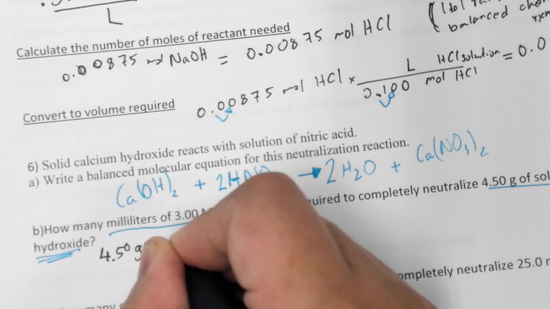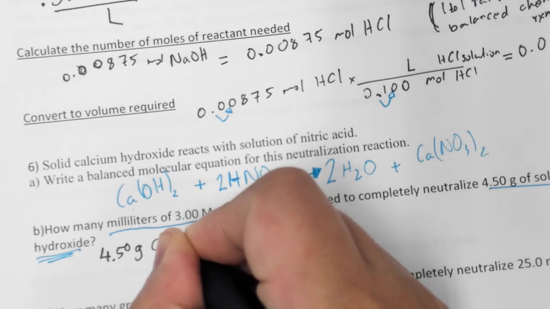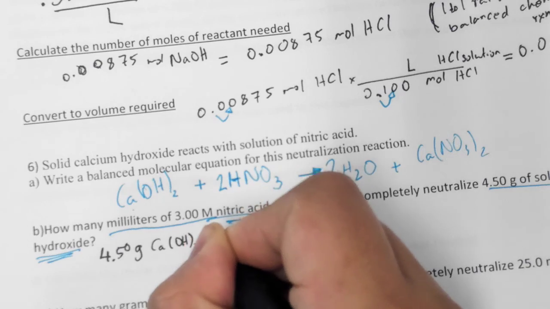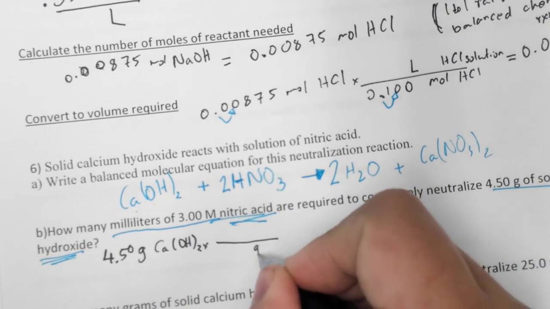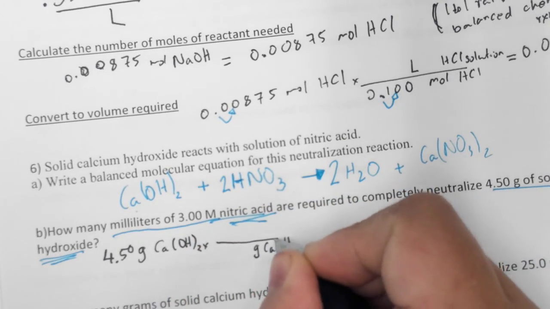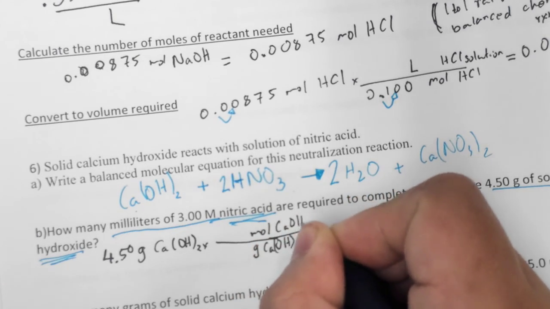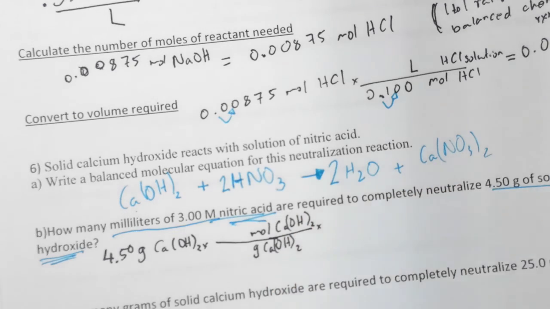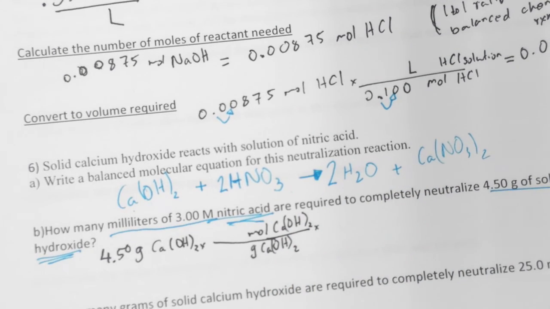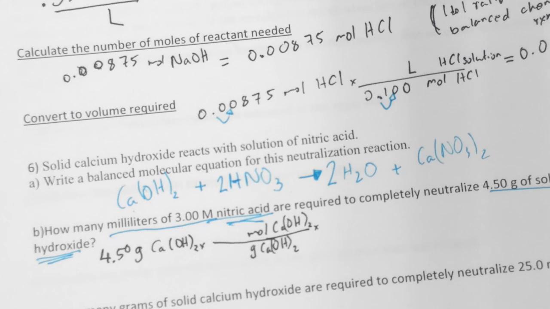Okay, 44.5 grams Ca(OH)2. I'm going to convert it: grams Ca(OH)2 to moles Ca(OH)2. Okay. Ca(OH)2, I'm going to do the brief calculation. 40.08 plus OH twice, 16 plus 1 each. That's going to give you 74.096.